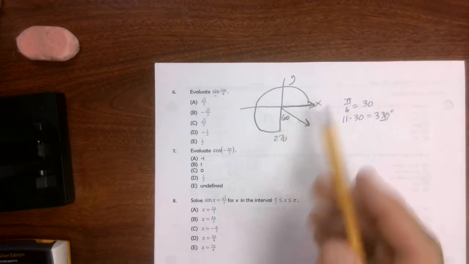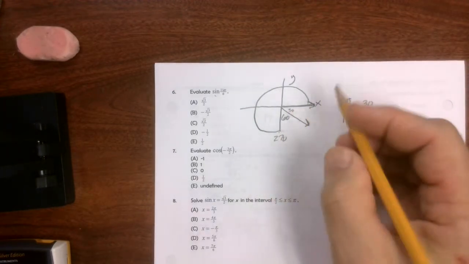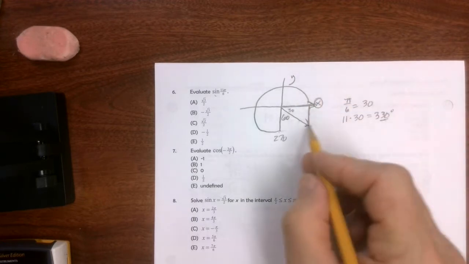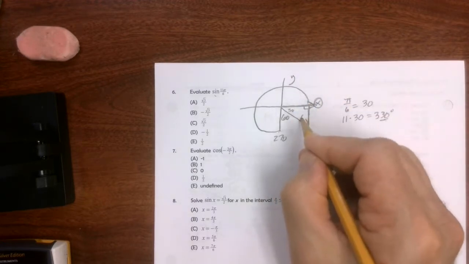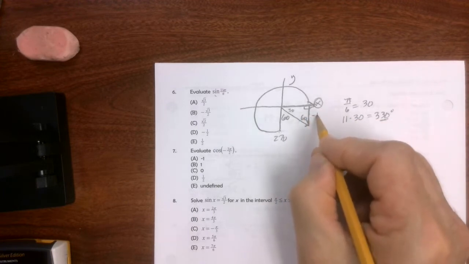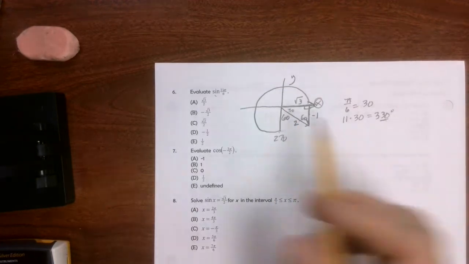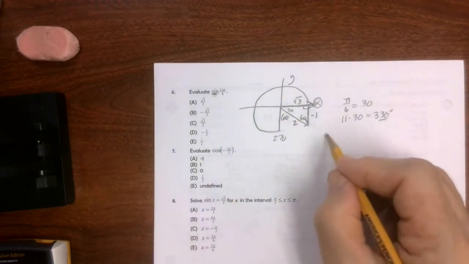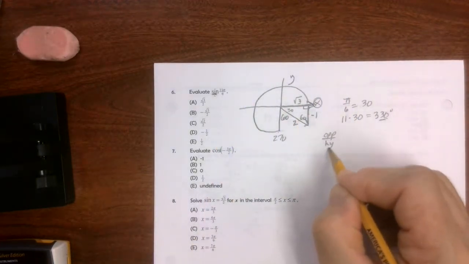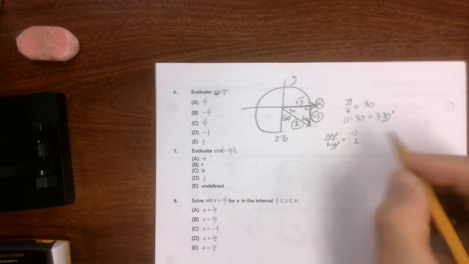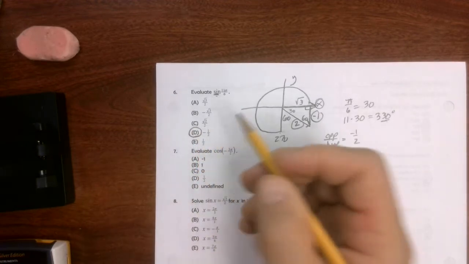So there's 270 plus 60, leaving you with a little sliver of 30 there, and we always create our right triangle going back to the x-axis. Once again, we have a 30, 60, 90 here. So this would be -1, this would be the square root of 3, this would be 2. And it's asking us to find sine, which is opposite over hypotenuse, which would be -1 over 2, which is -1/2.